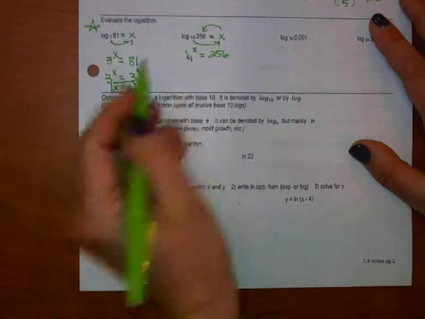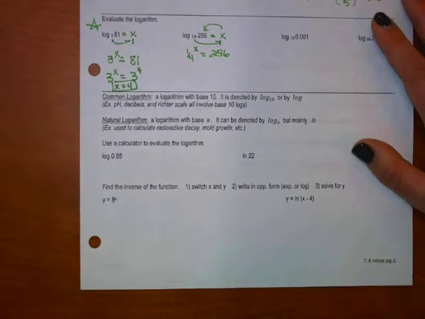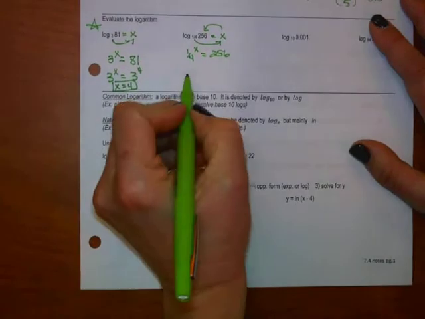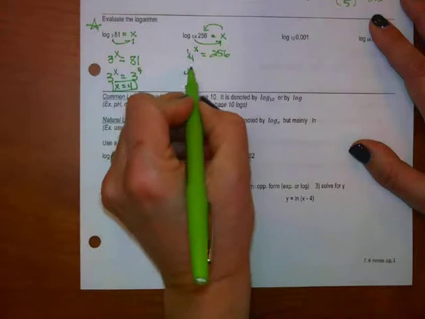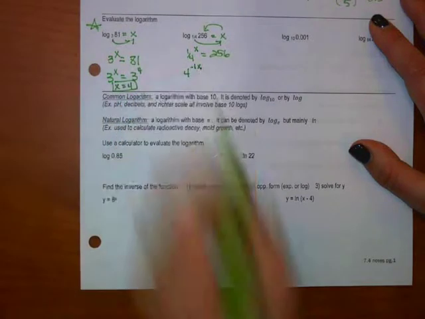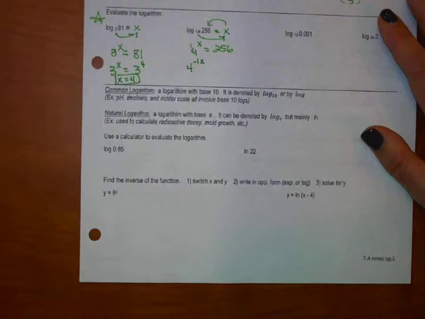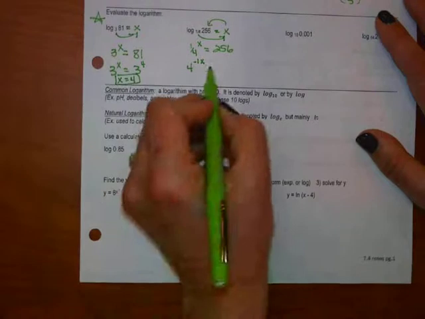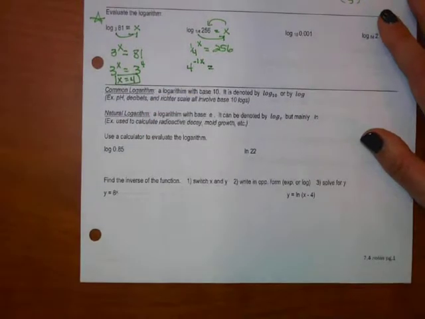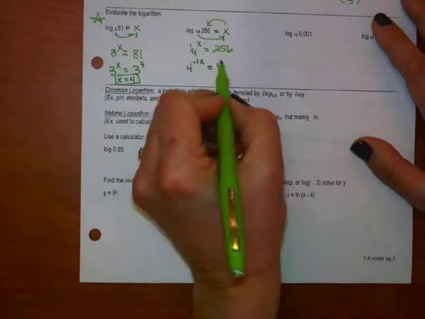How would I rewrite this so it has a base of 4? 4 to the negative 1x? How about that? 1/4 is the same as 4 to the negative 1. Remember that?